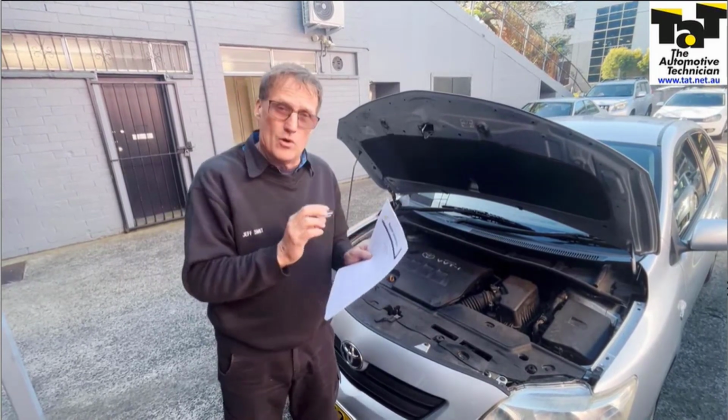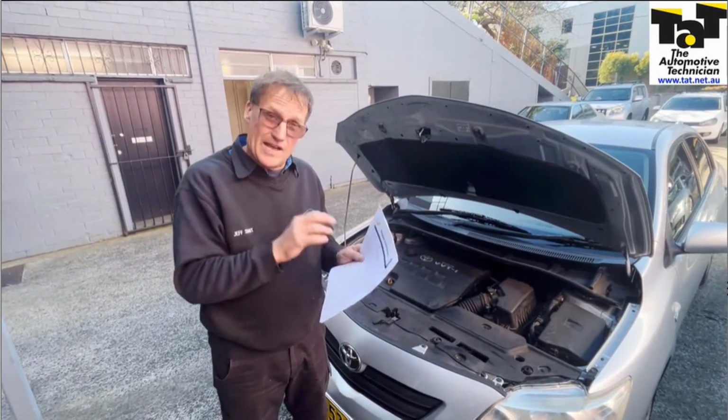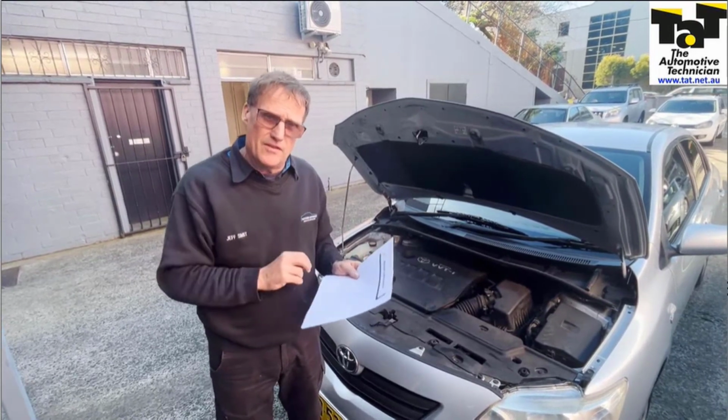So repairing or replacing those control relays inside these modules are well worth the effort.